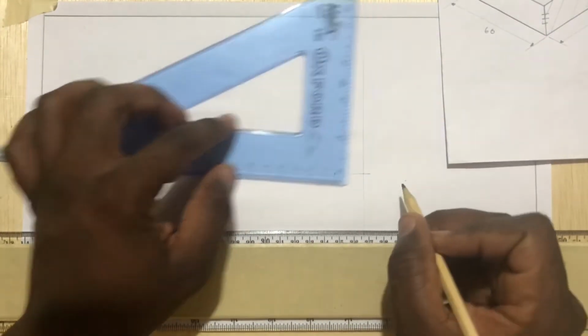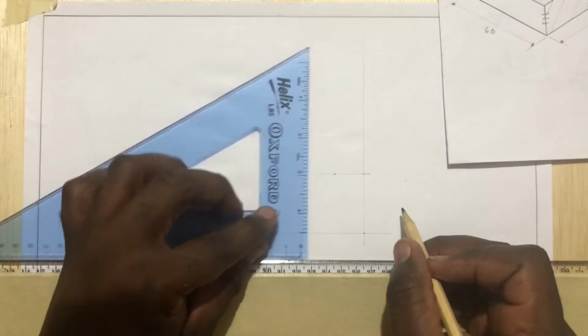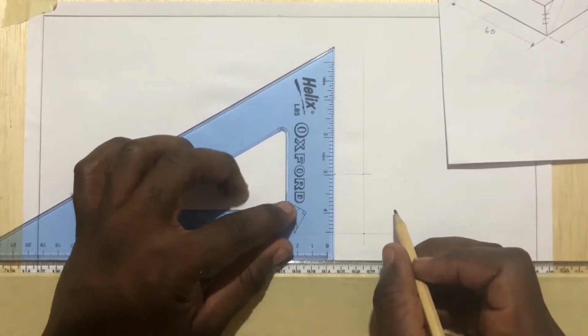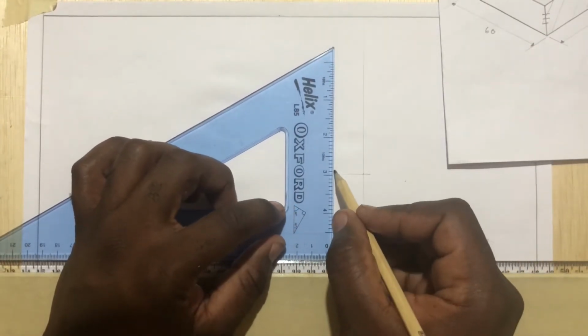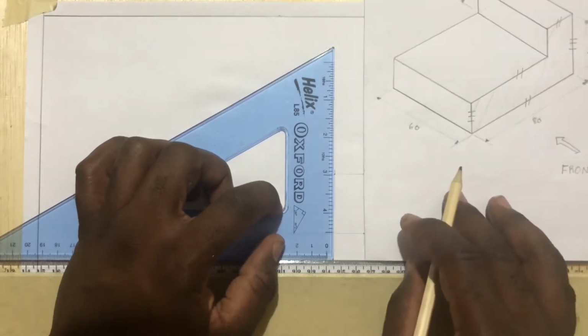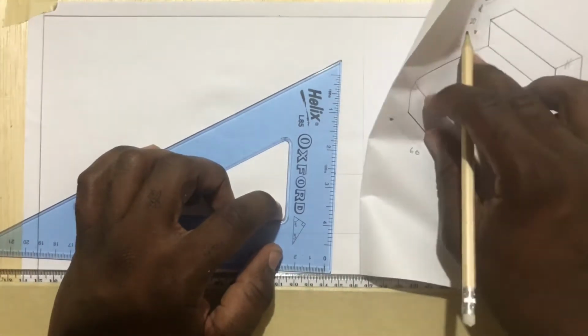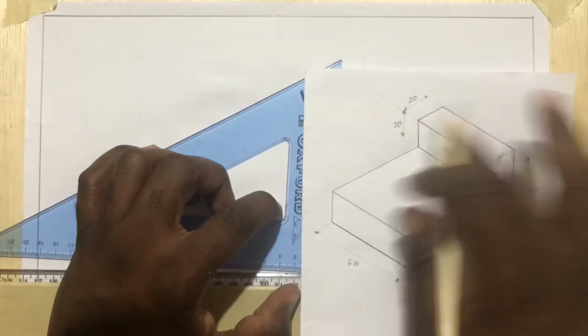Then I'm measuring the 20 millimeters going across. Then I'm measuring the 20 millimeters going down, as you can see right here.